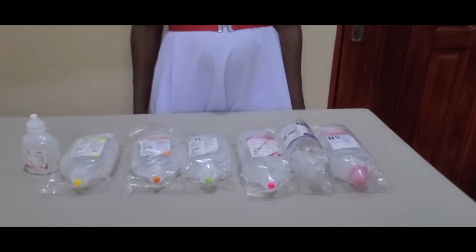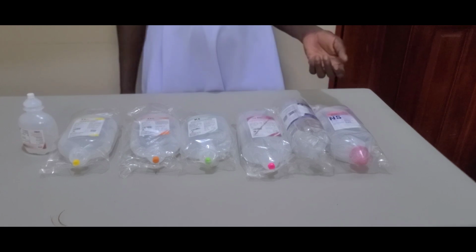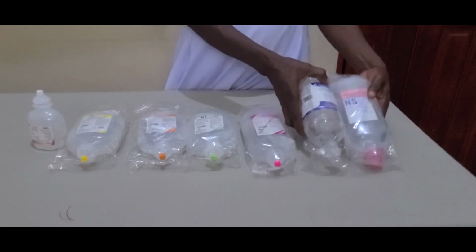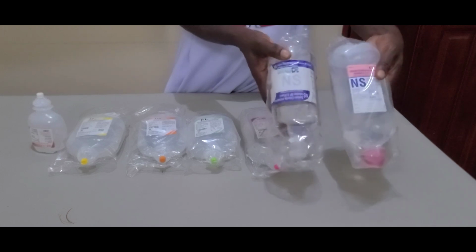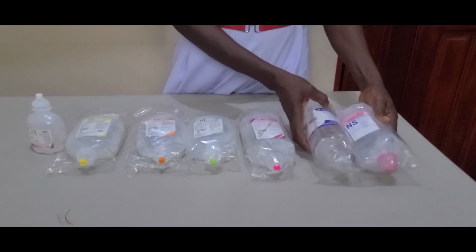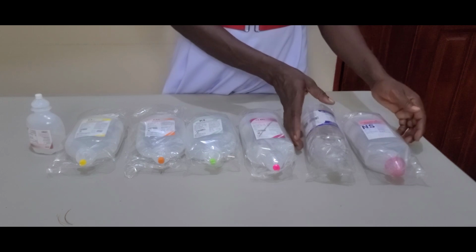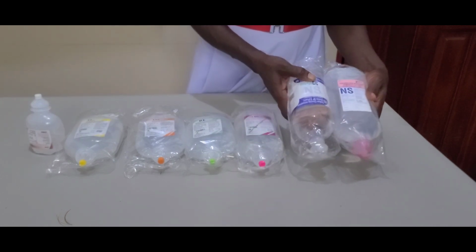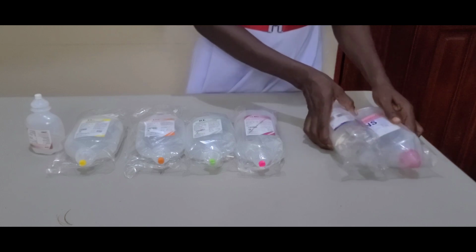Today we are going to look at different fluids and their uses. So we are starting with normal saline. It is a volume expander. We can use it to correct hypotension, and we can also use normal saline for diluting drugs.